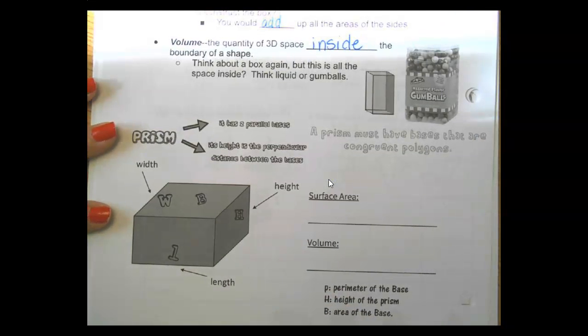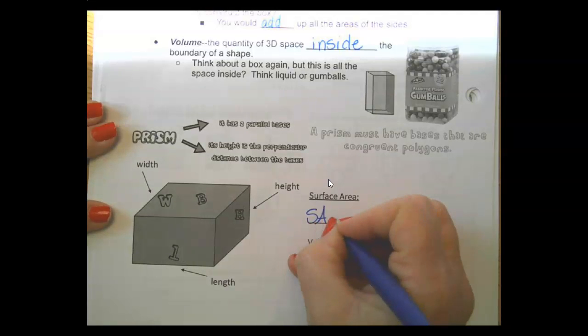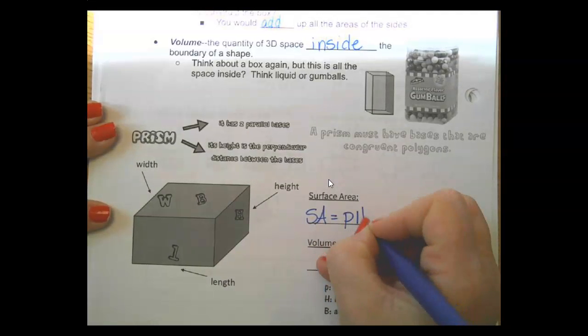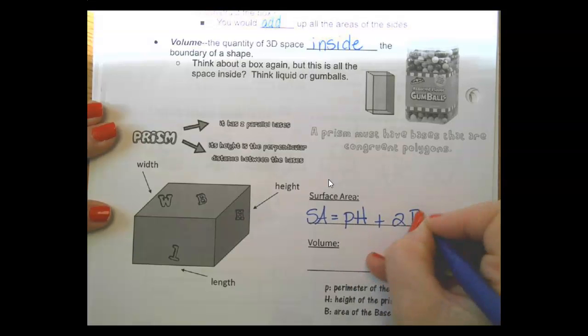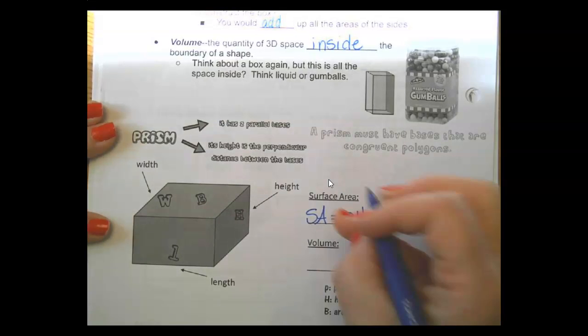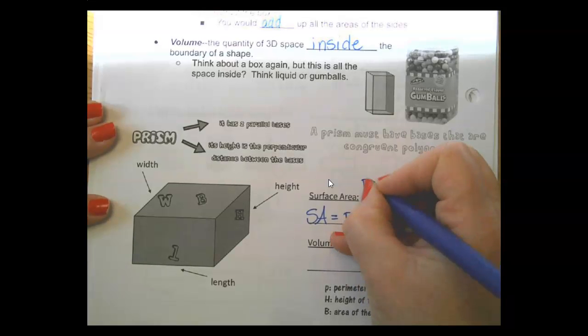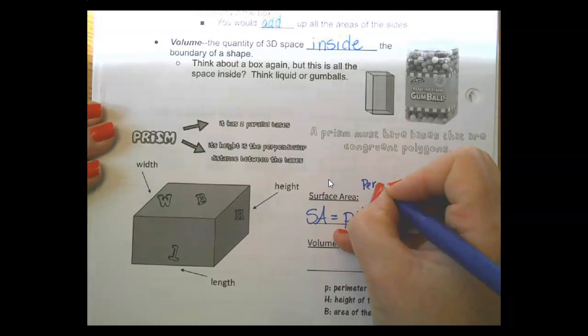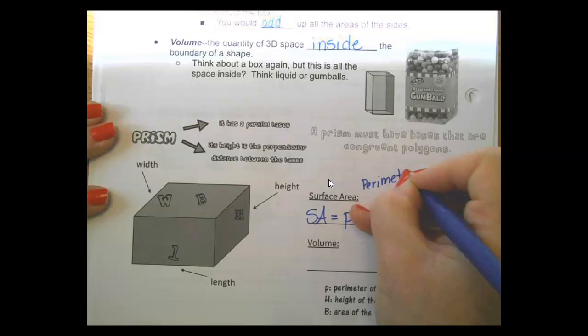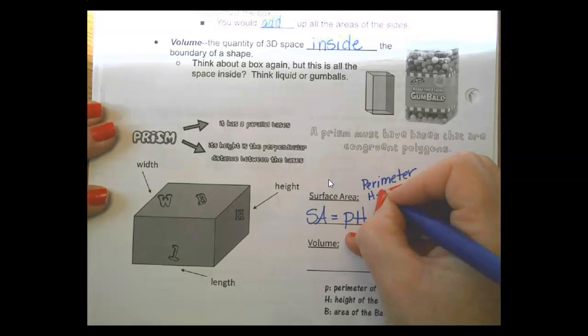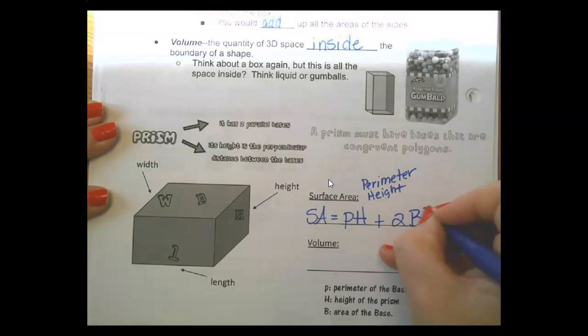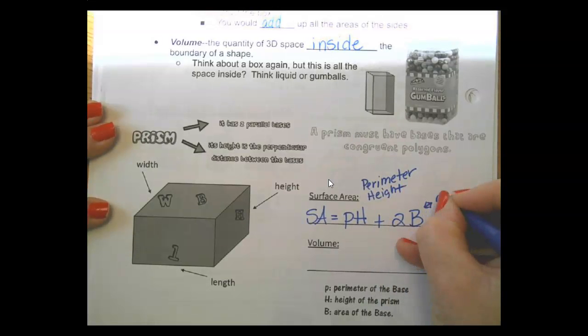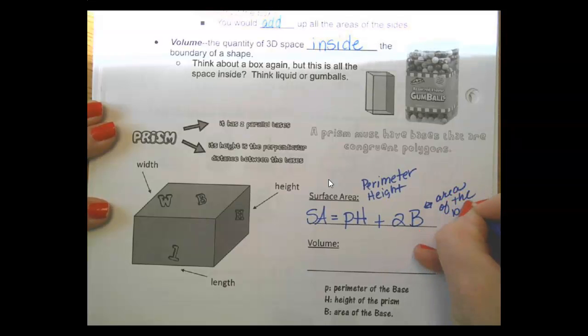On prisms, you can find the surface area by saying Ph plus 2 times your base. Let's explain what all of this is. P is the perimeter. H is your height. B is the area of the base. So that could be different things.